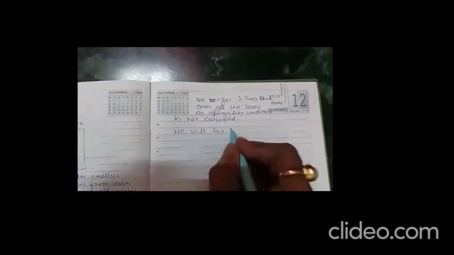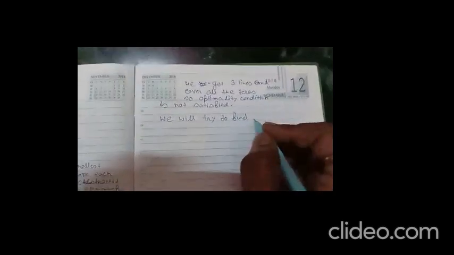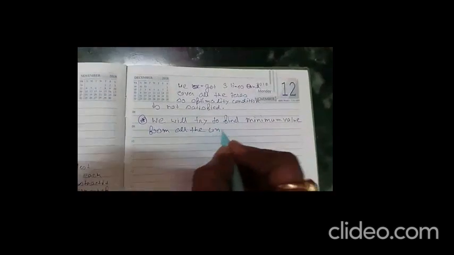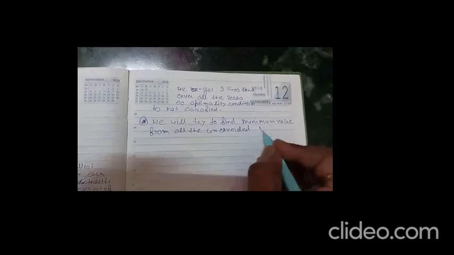We will try to find the minimum value from all the uncovered values. Now look at this table, at the lines which are covered. The uncovered elements are 2, 2, 3, 2, 1, 1. So what is the minimum element out of these 6 elements? 1 is the minimum value here, right? Understand?